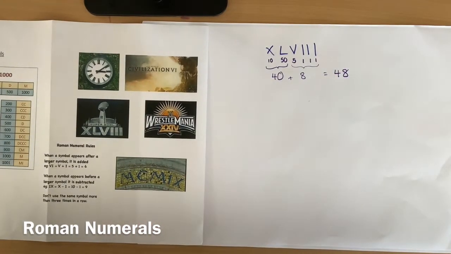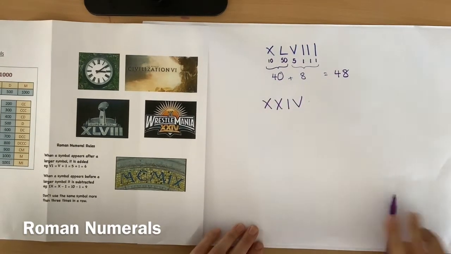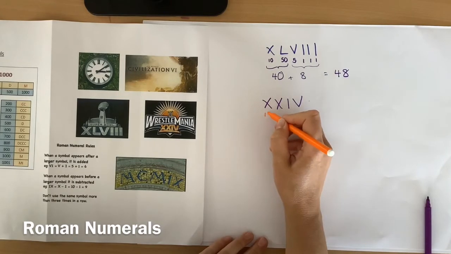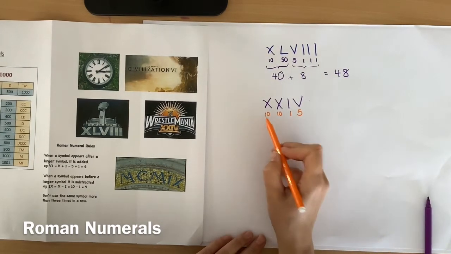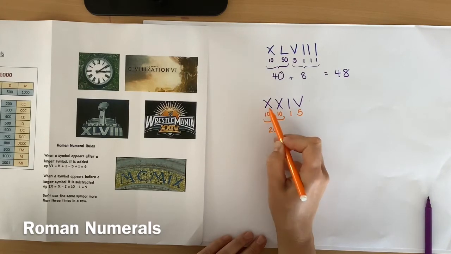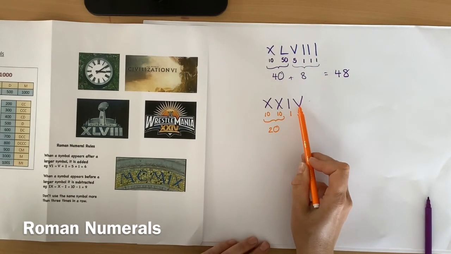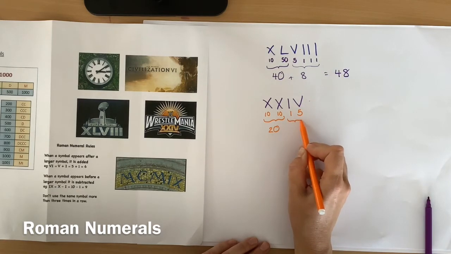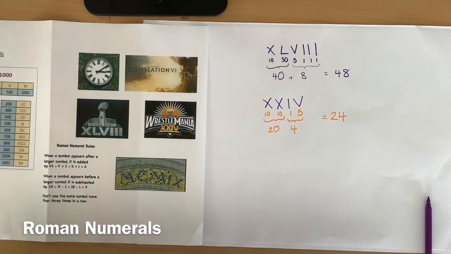And then WrestleMania, we have X, X, I, V. So we've got 10, 10, 1 and 5. So this is the same, so we'll take those together. That's 20 because they're together. So if they're the same, you add them up. And then the 1 comes before the 5, so it needs to be taken away from the 5. So IV gives you 4, so that was WrestleMania 24.